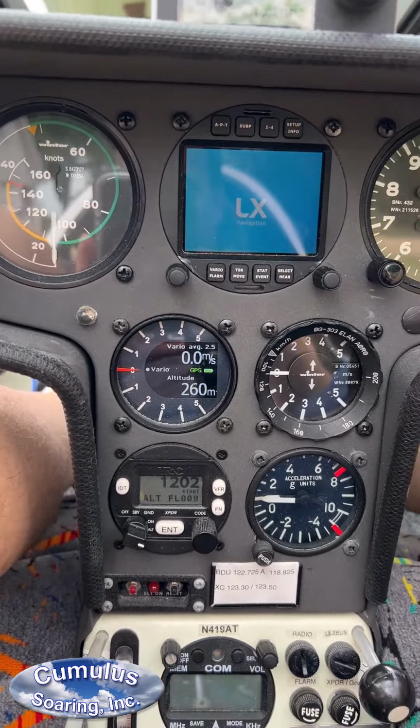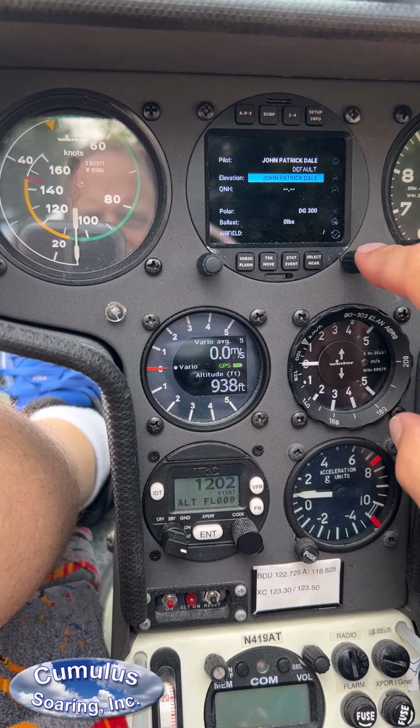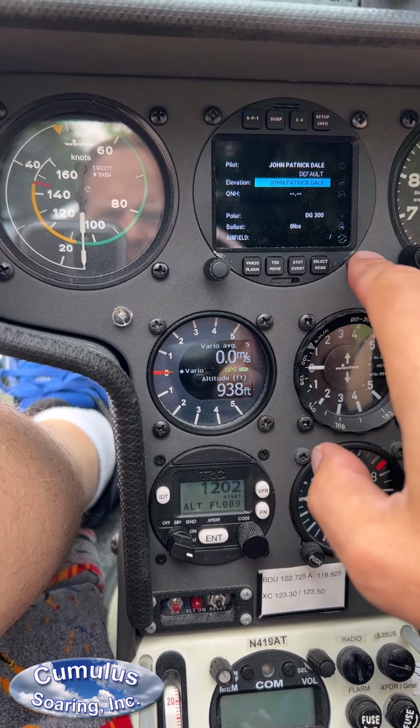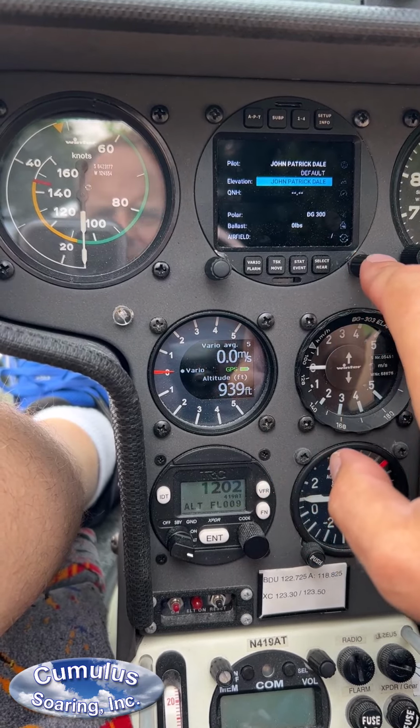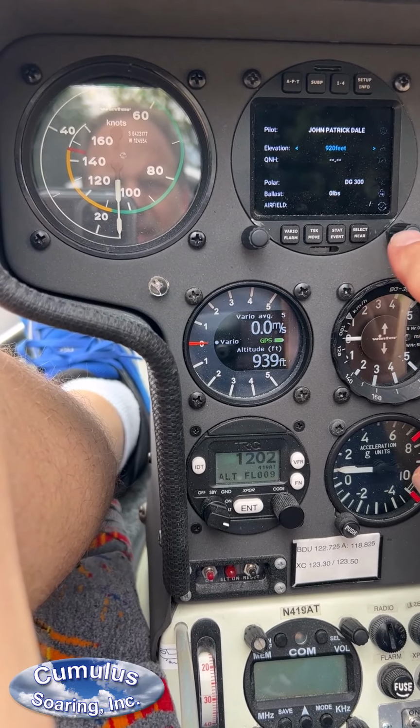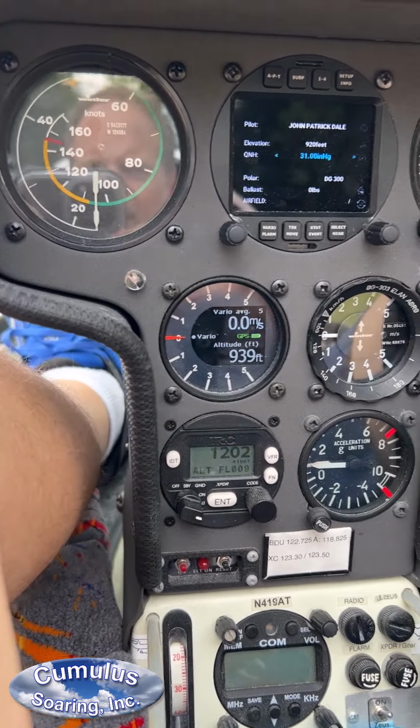Alright, so at power up, it's saying I need to select the pilot. It sits on his name, so I'll hit the lower right knob. Notice it has a check mark next to this lower right knob. Next, it's asking me to set the elevation. I know that Stanton Airport here is 920 feet, so I'm going to set that. I'm going to hit the check mark by pressing the knob again.